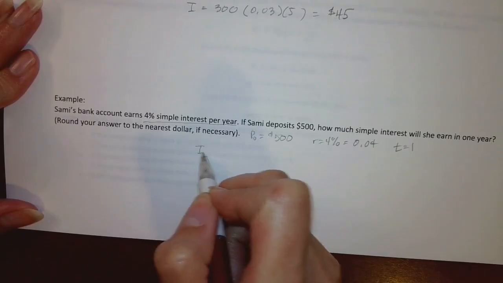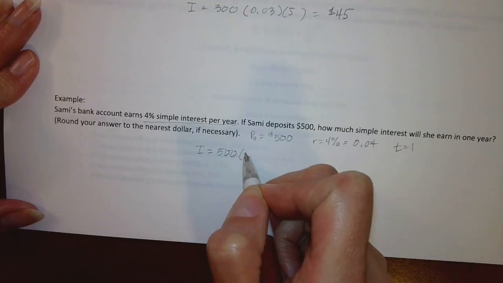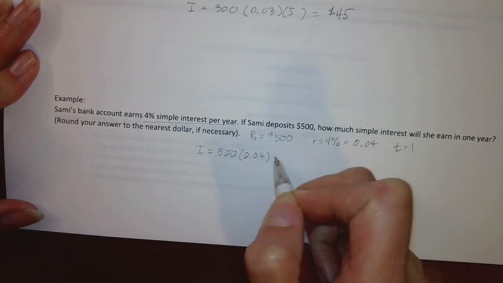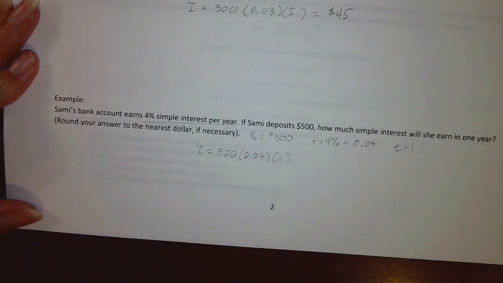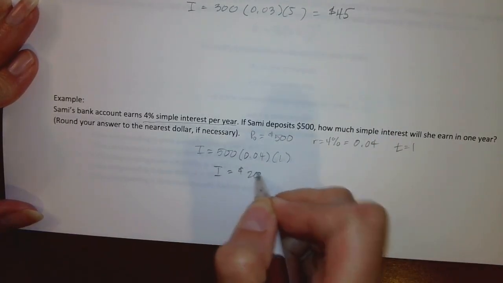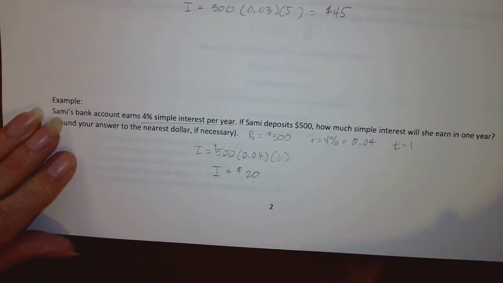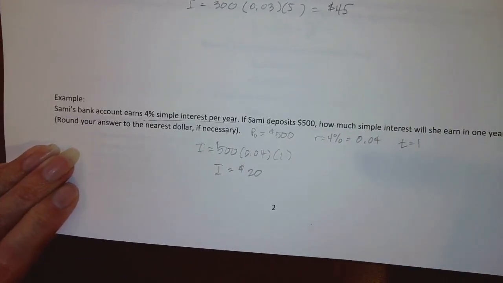So my simple interest formula is I equals P naught times the rate times time. When I put that in my calculator, I get I is equal to $20. So Sammy will earn $20 in interest on her investment.